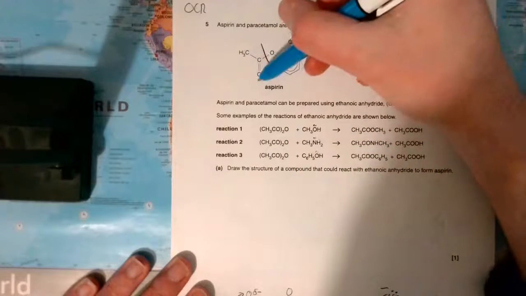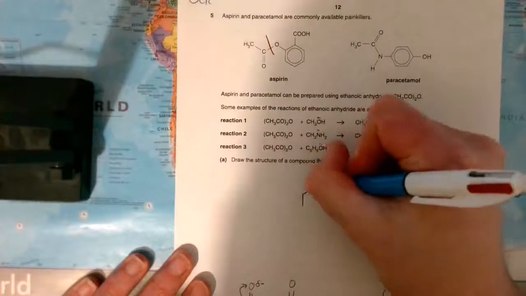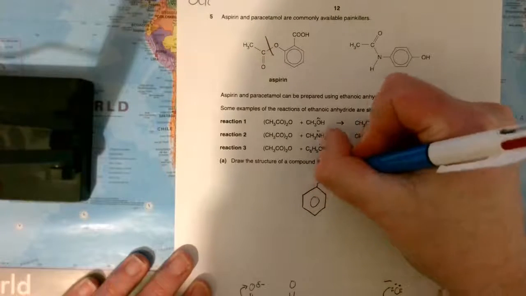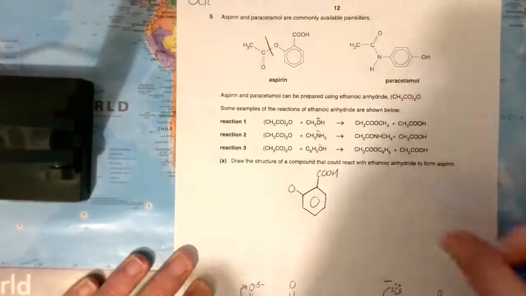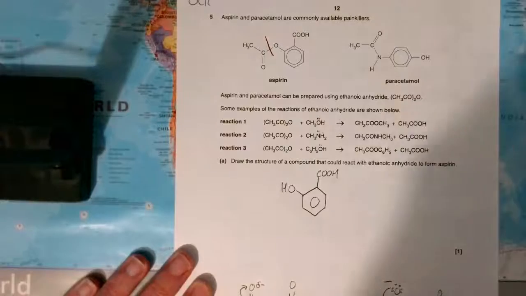So simply, this has come from the ethanoic anhydride, and all of this has come from the nucleophile. So we can put everything else that hasn't changed in place, and then as for all of these, we can add the hydrogen. So that is your molecule to start.